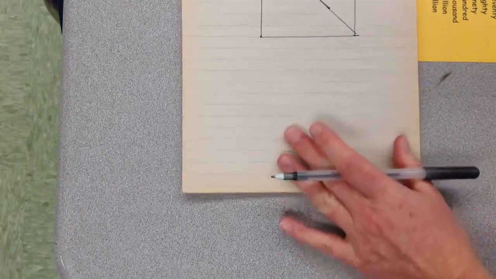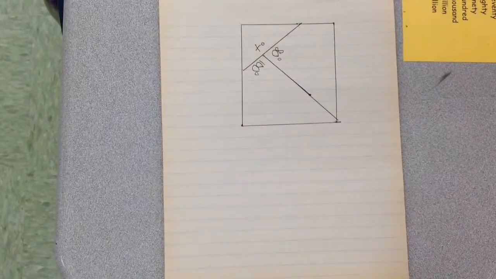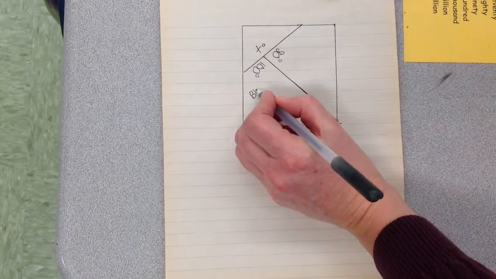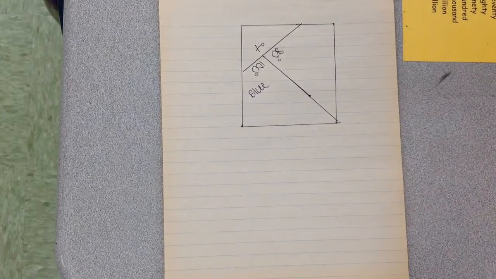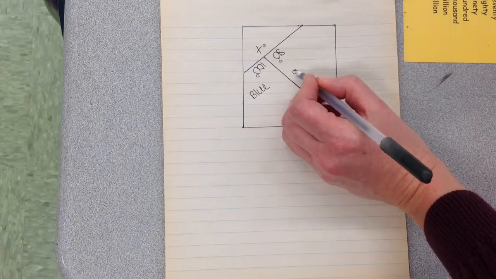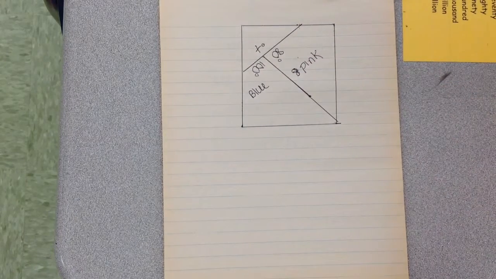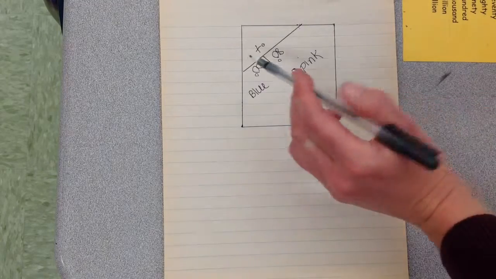Okay, we have a word problem that goes along with this. Cindy is making a quilt square. The blue, pink, and green pieces meet at a point. At the point, the blue piece has an angle measurement of 100 degrees, so this is our blue. And the pink has an angle measurement of 80 degrees. So we need to know what angle measurement is determined by the green piece.